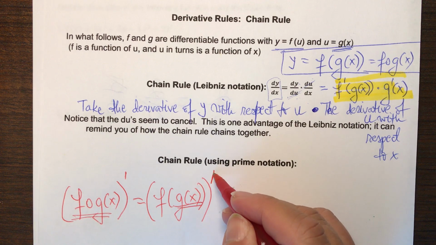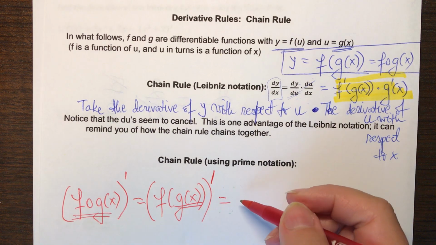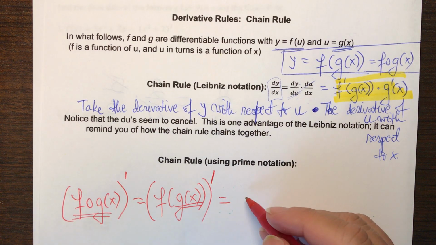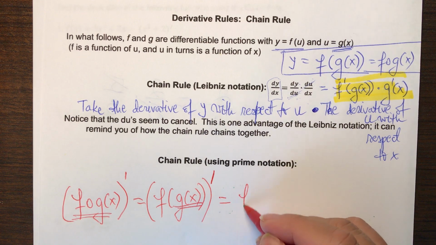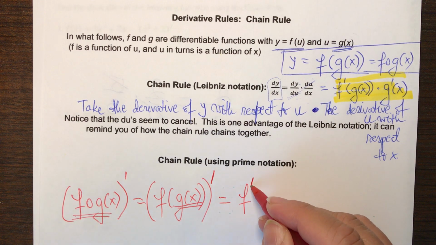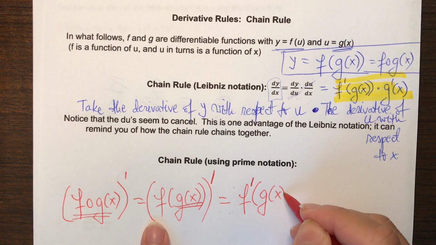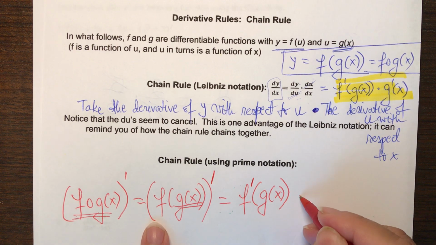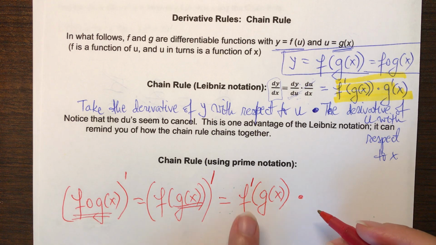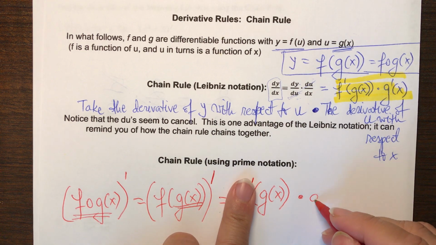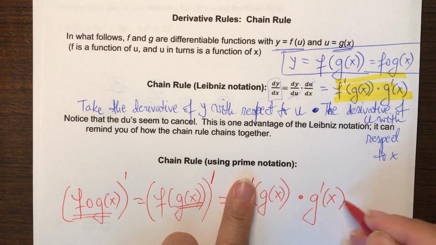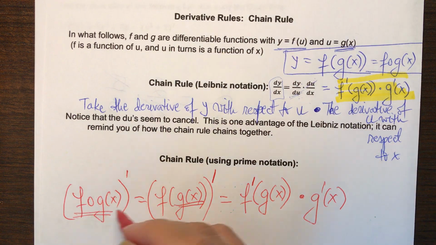So the derivative of a composition of two functions is, you start by taking the derivative of the outside function, that's f prime, leave the inside function alone, times move on and take the derivative of the inside function. That's exactly what I wrote there.